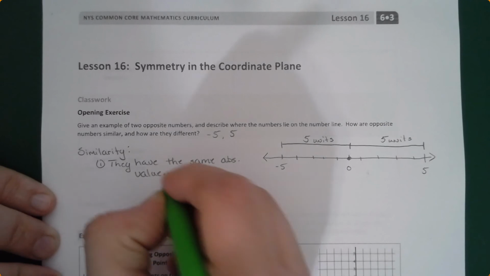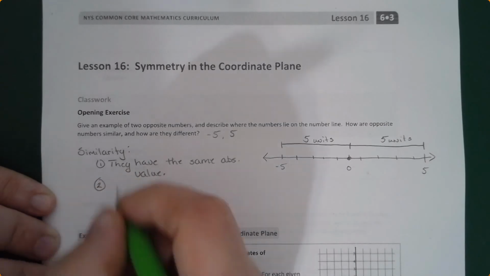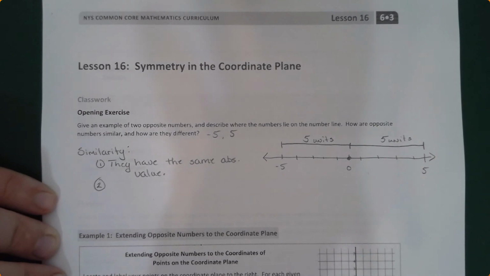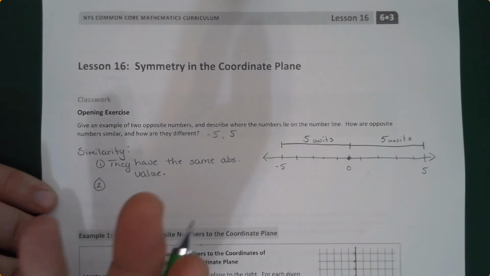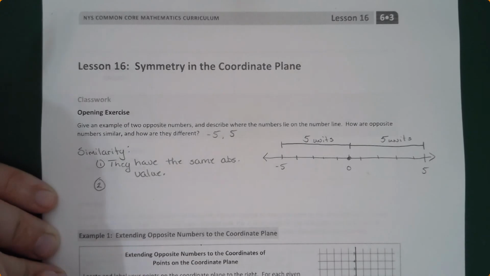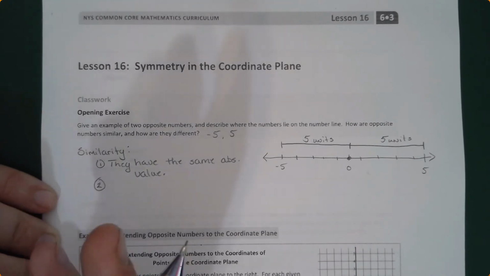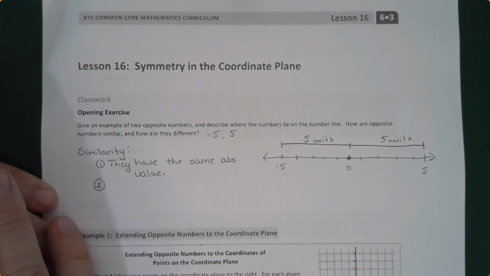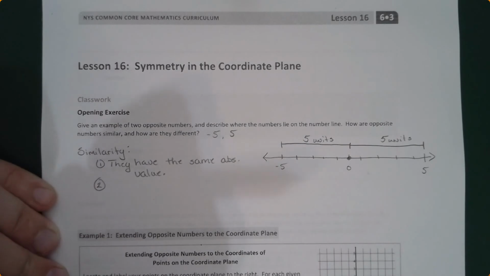Number two, what else can we sit there and think of? All right, you know that they have the same absolute value. I mean, technically they're the same number, just different values. But can we say they're the same number? I mean, technically, owing somebody $5 is not really the same as having $5. So why don't we just leave it at the fact that they have the same absolute value?